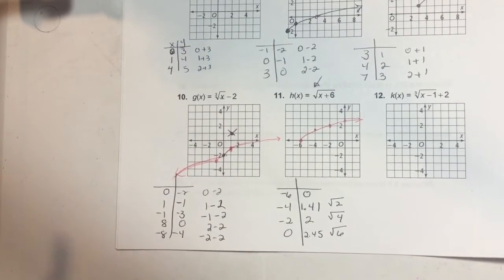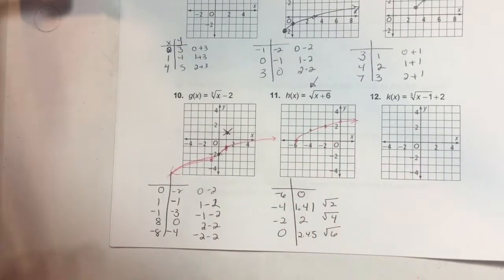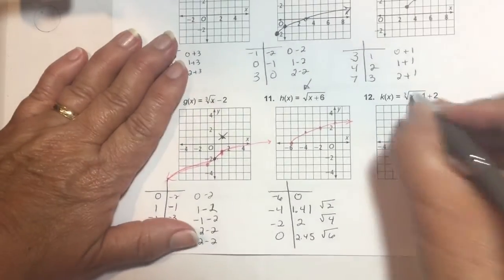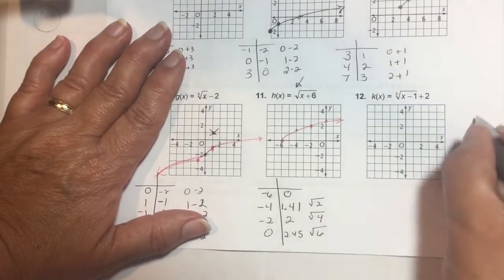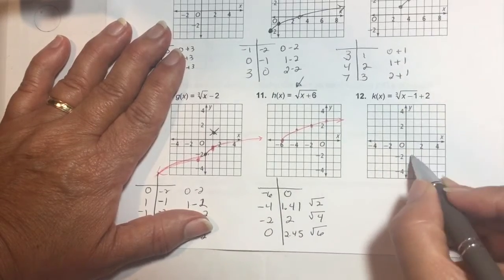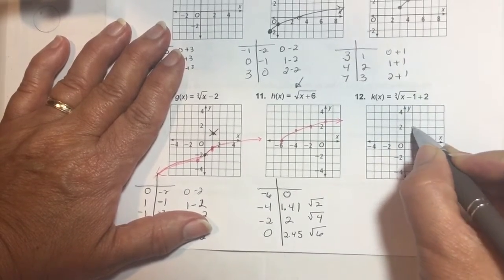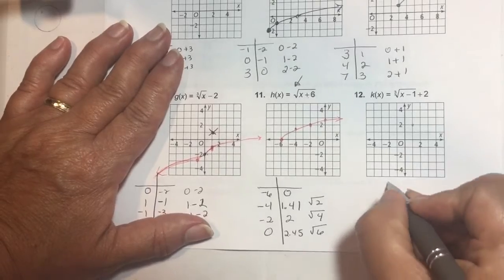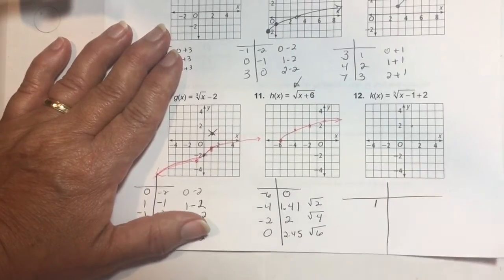Okay, what about number 12? Is it going to look like this? Hopefully you said no, right? It has the cubed root in it. That's going to be one of the little snakes. And it has moved right 1 and up 2, so it's probably going to start right there. So let's pick it with 1.